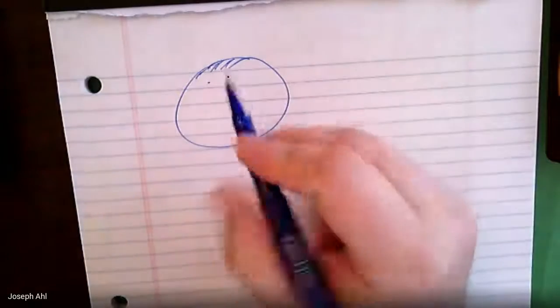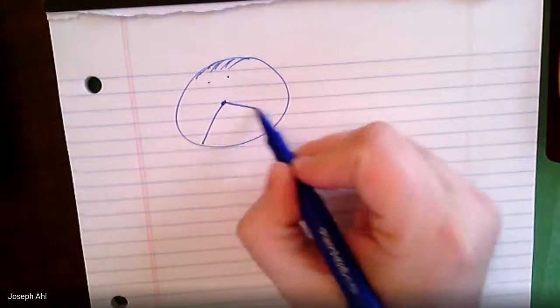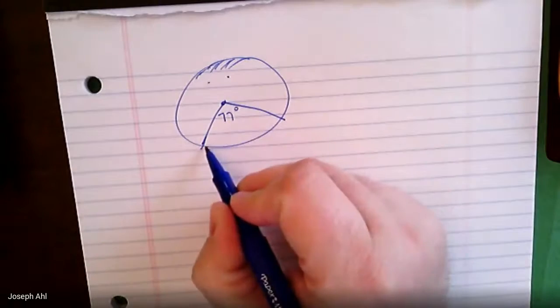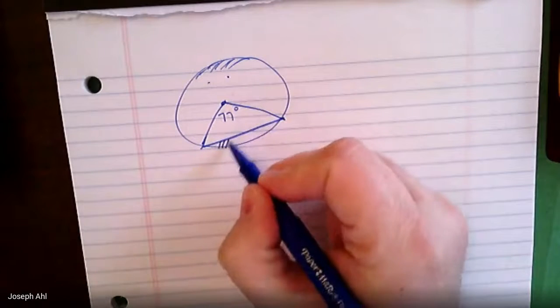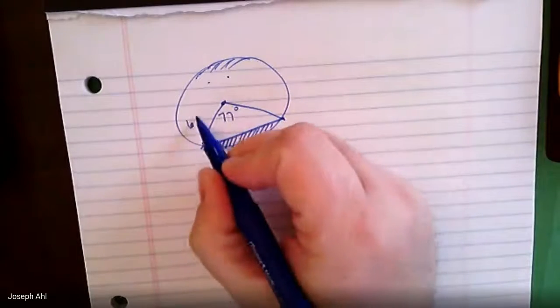Okay. And from the center of the circle, this is what's labeled here. We have that this is 77 degrees. We have this segment drawn across the bottom. That's called a chord of a circle. Don't worry too much about it. This is shaded in, and the radius is 6 inches.